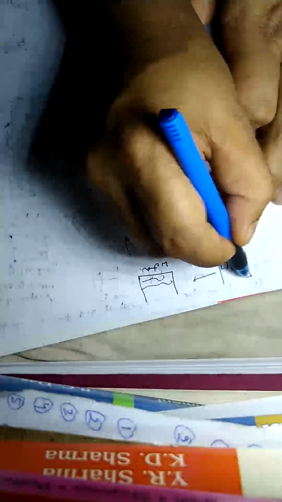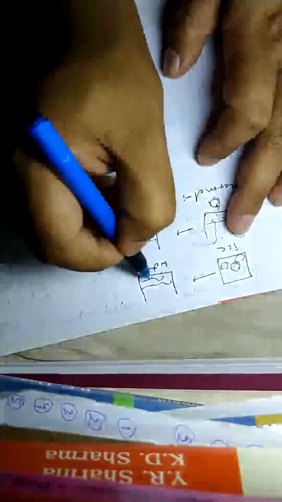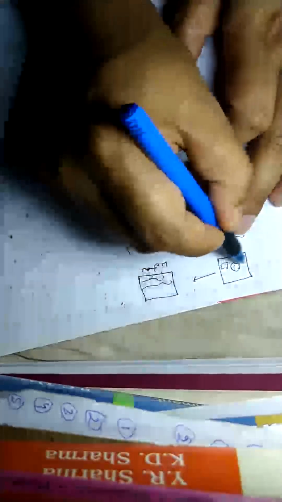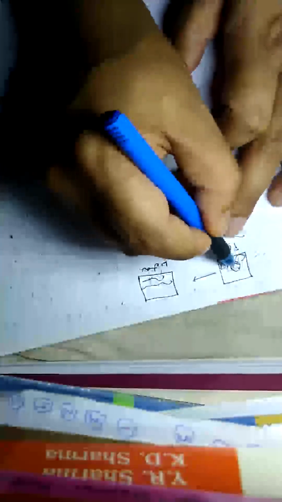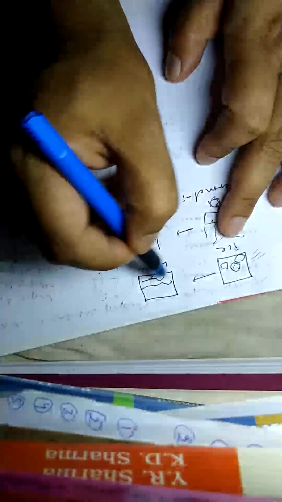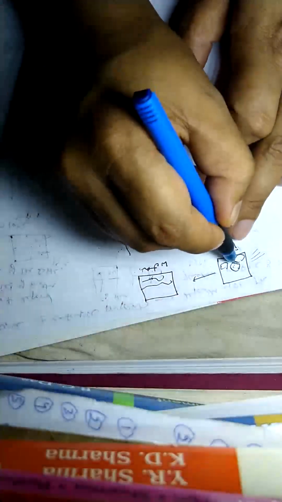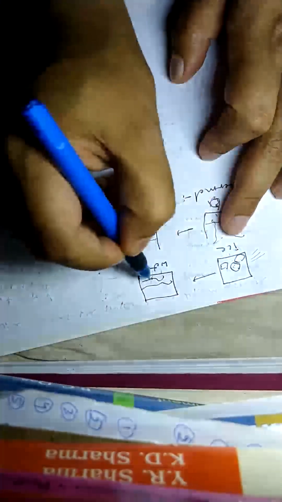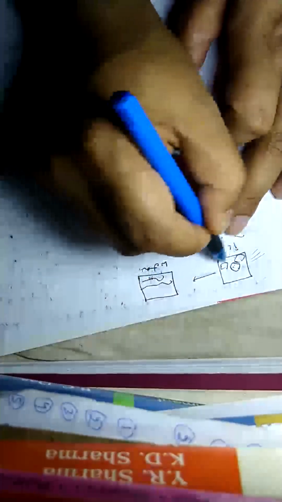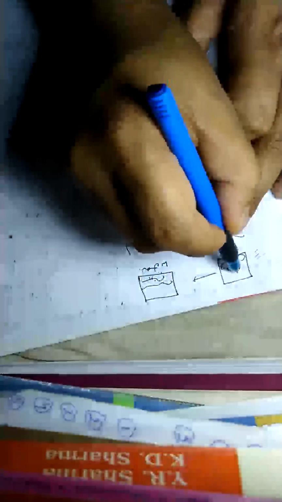Suppose this is my ice, converted into water. You know that ice absorbs heat from the surrounding and its temperature increases, and it is converted into liquid water. But we say that it is a thermodynamic process. If I say that ice is converted into water in an isothermal process, that means whatever the temperature is here, the temperature is also the same here.